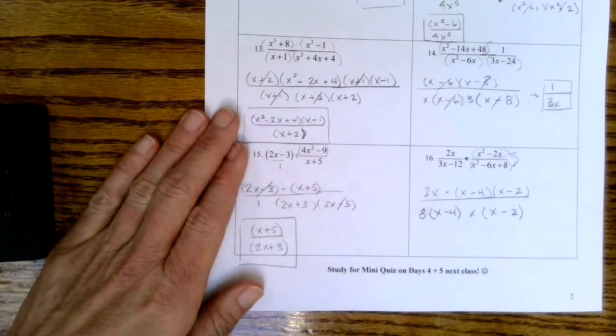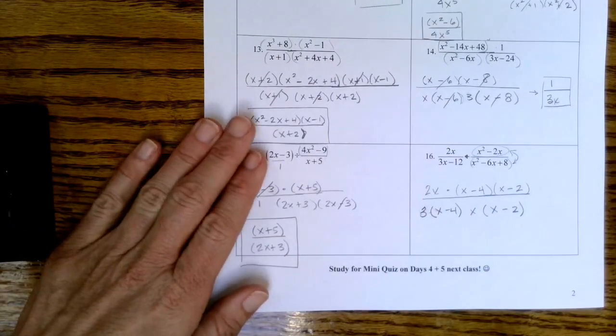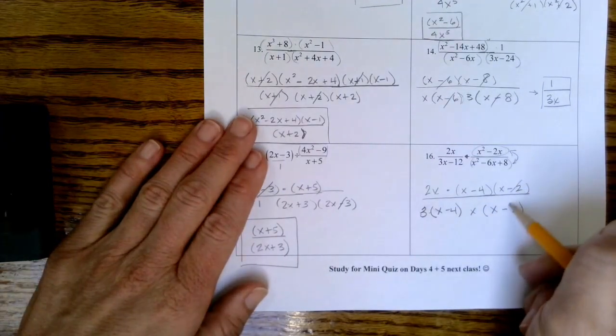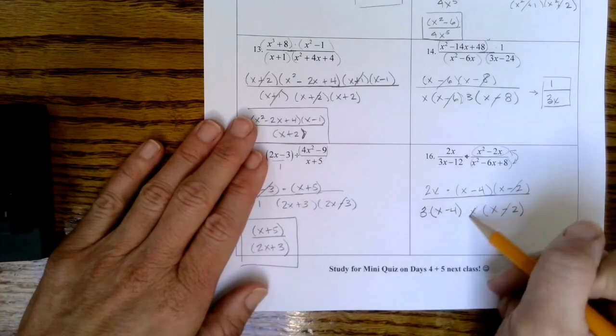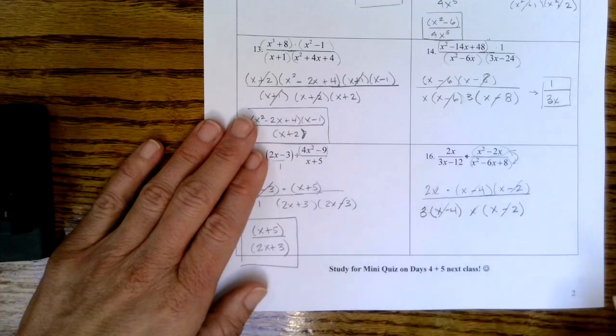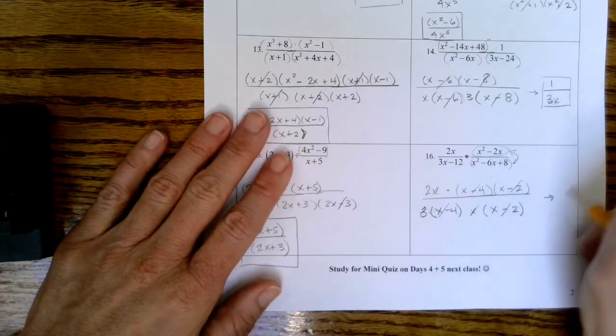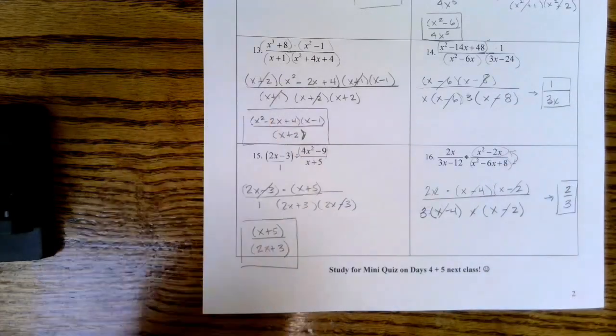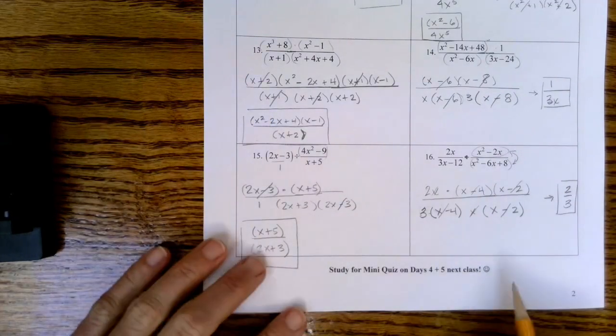All right, so we'll go ahead and cancel out things that are the same above and below. x minus 2 and x minus 2. x and x. x minus 4 and x minus 4. So this simplifies to 2/3.